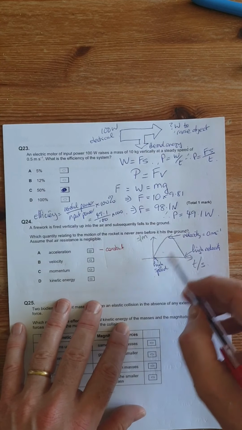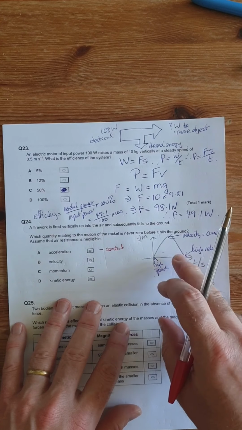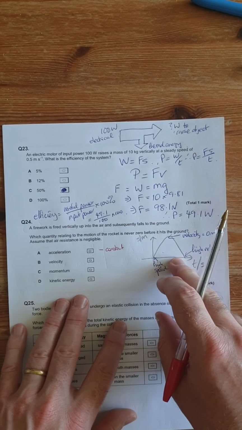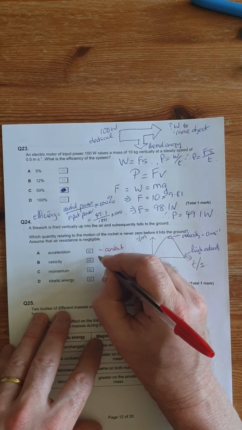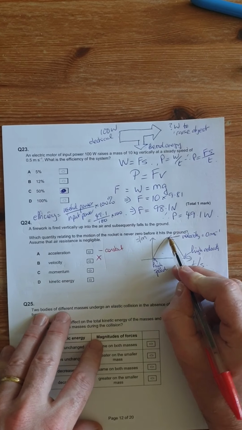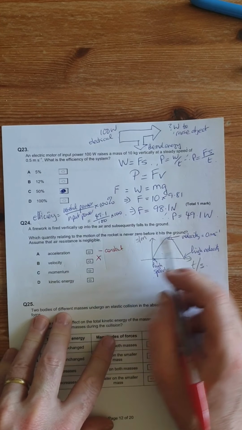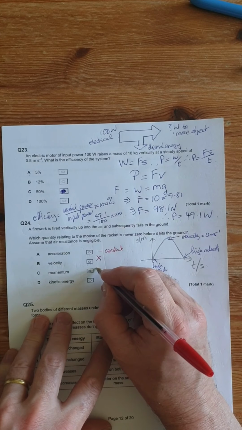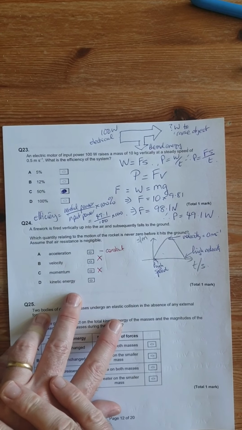Velocity, we can see from my little discussion of this graph, the sketch of a graph that I've drawn here, that this cannot be the answer because it does reach 0 up here. And obviously if the velocity can reach 0, that means that the momentum can be 0.